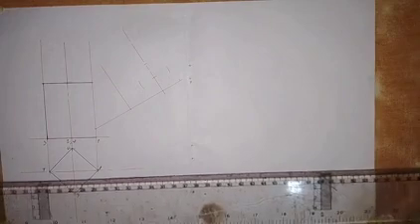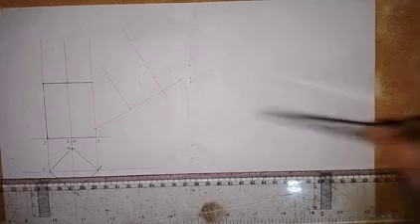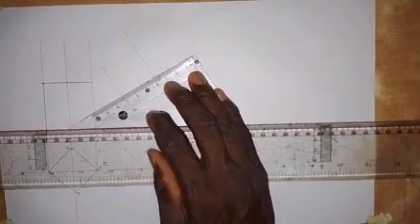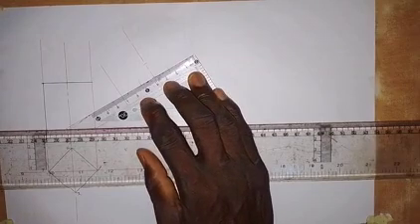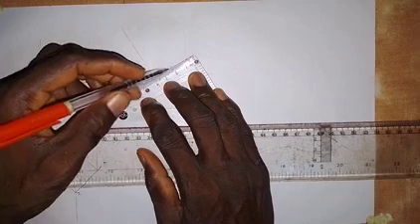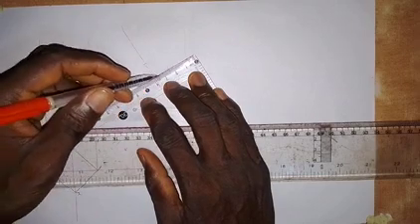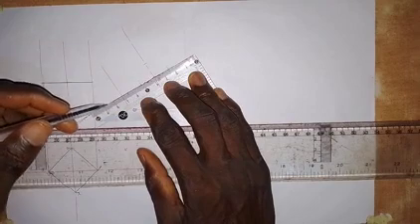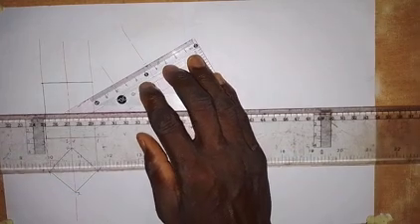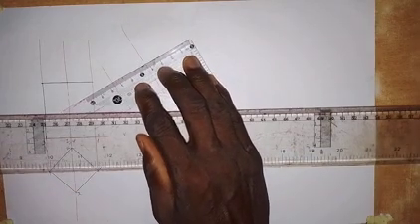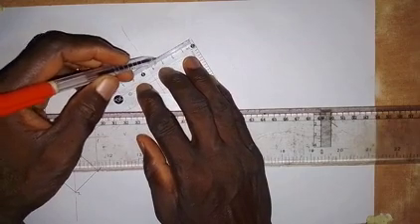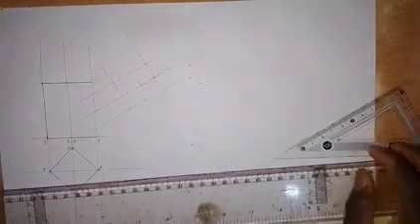The next thing we are going to do is take my 30-degree set square, then draw a line through this middle point. So it will be a center line like this. Then coming up here, I will also draw a line through this. Alright, so this is what we have.